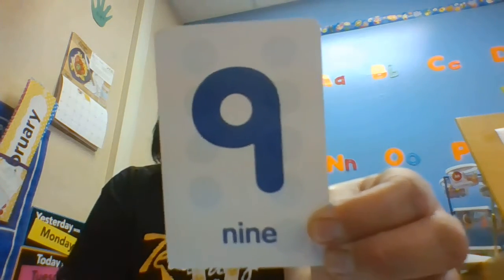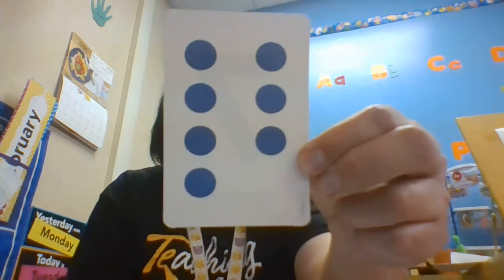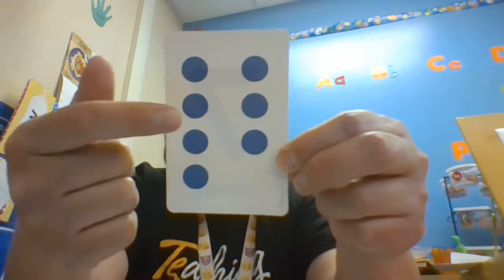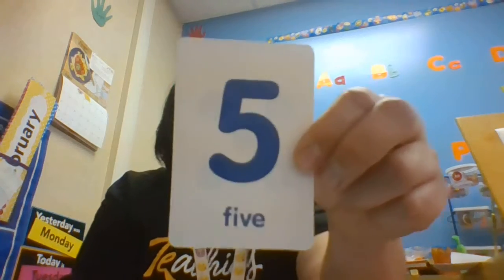6. Here's the next one. 4. How about this one? 2. This number. 9. This number. 3. This number. 0. How about this number? This one's a little tricky. Let's count it. Ready, set, go. 1, 2, 3, 4, 5, 6, 7. That's 7. This number. 5. This number. 1. And this number. Awesome. That's number 8. Let's give ourselves a quick round of applause.